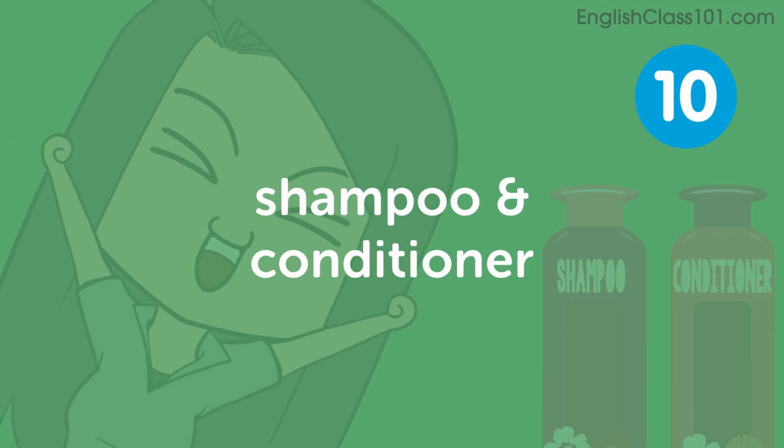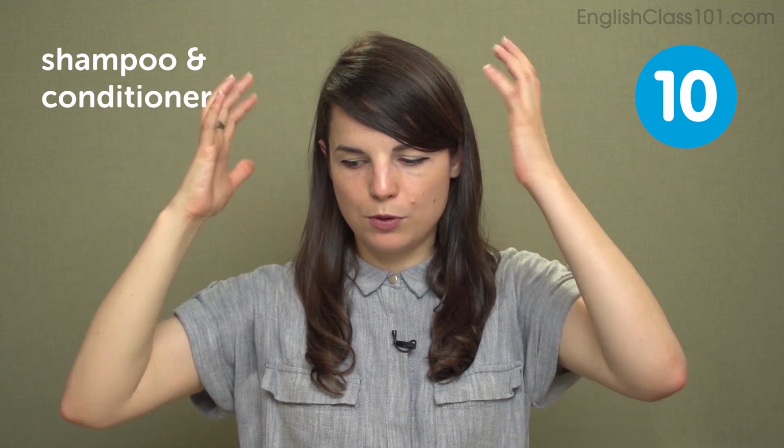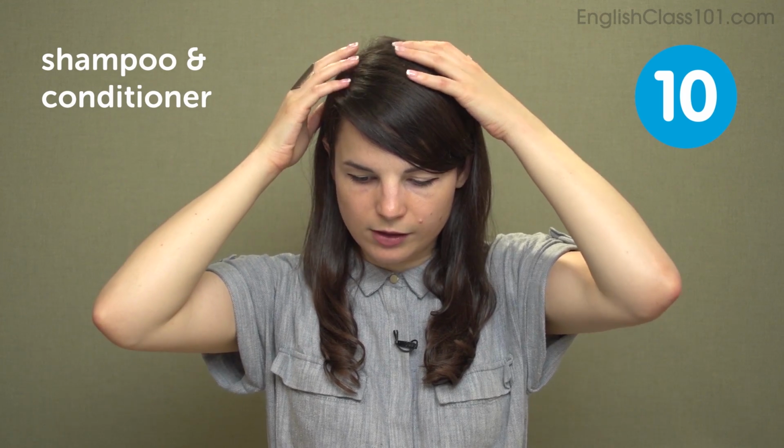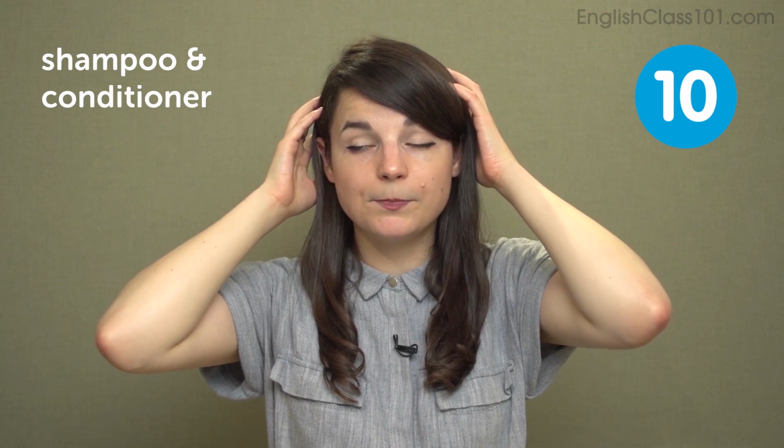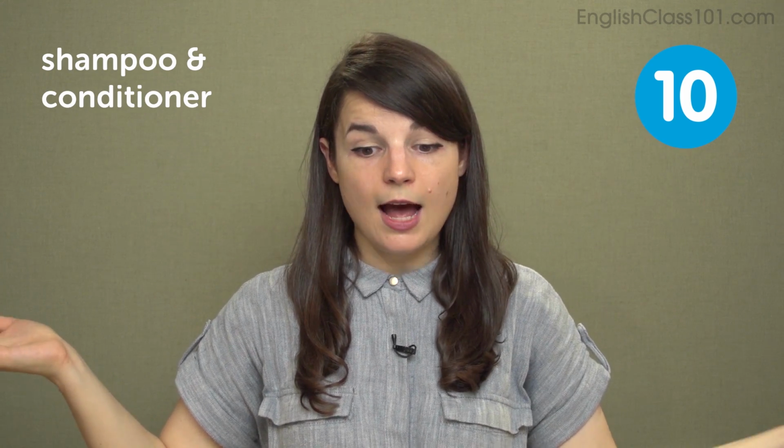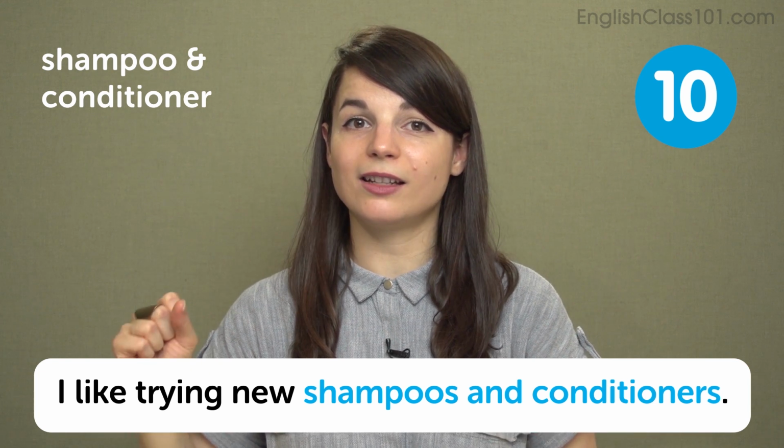Shampoo and conditioner. The next expression is shampoo and conditioner. So shampoo and conditioner are commonly used together in the shower or in the bath, maybe. Shampoo usually comes first. We shampoo. Shampoo is soap for your hair, really. And then conditioner is a treatment for your hair. Conditioner is used to make your hair feel softer or more moisturized. So oftentimes they're used first shampoo and then conditioner together as a set. So in a sentence, I like trying new shampoos and conditioners.